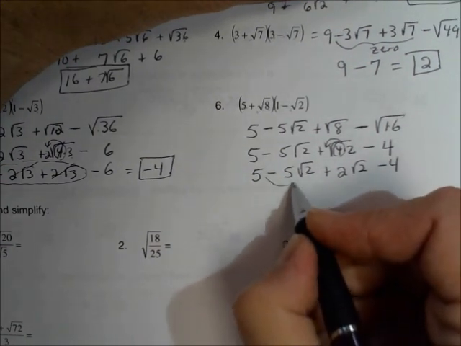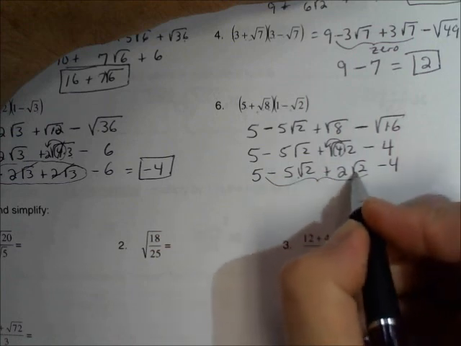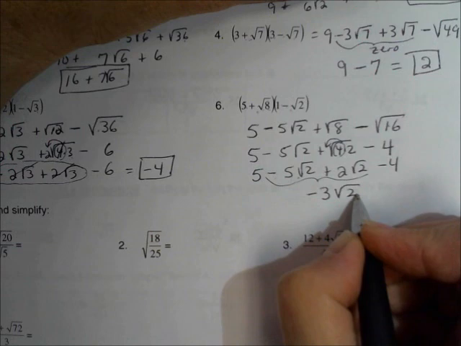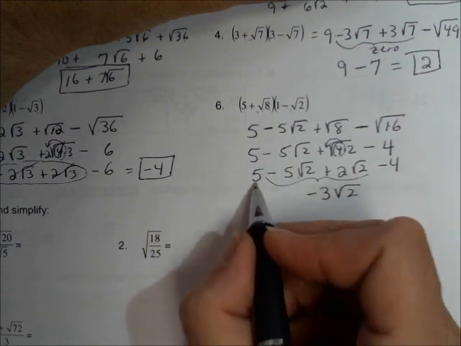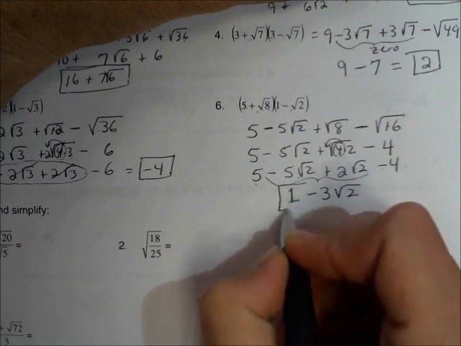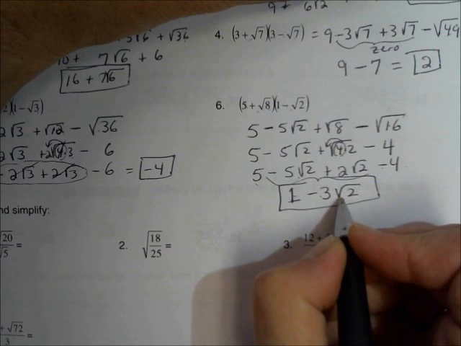And then the like terms, we have negative 5. It's like negative 5x plus 2x, which is negative 3x. But we're going to call that negative 3 square root of 2. And then we have 5 minus 4, which is just 1. And you can't combine this 1 minus 3 because this has no radical and this has a radical.